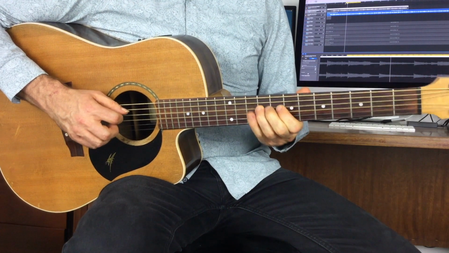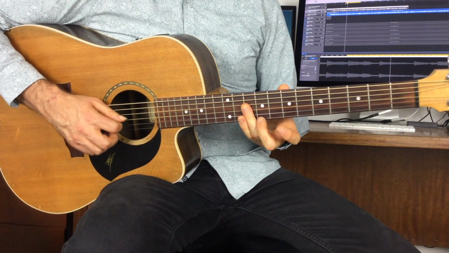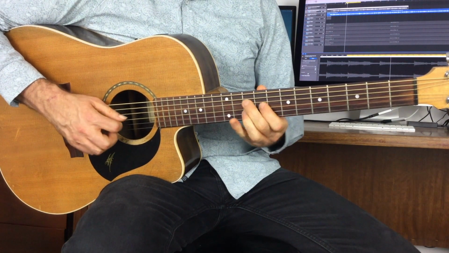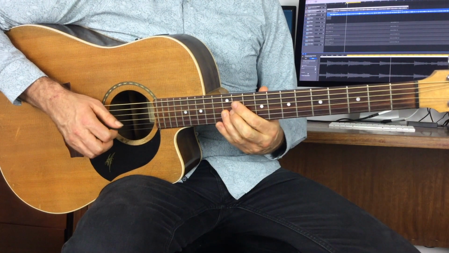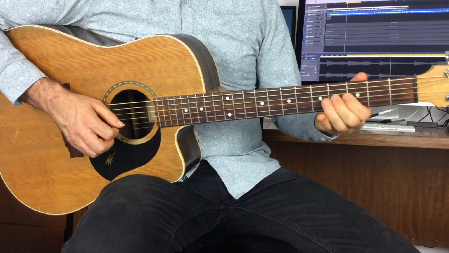Okay, and then I could go up again and get the second inversions, which has the fifth of the chord in the bass. Here's F, and here's G. Okay. And you hear those bigger jumps and cool sounds with arpeggios, right? It's a different sound.